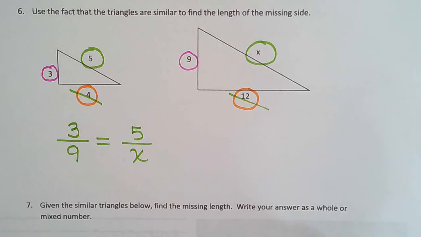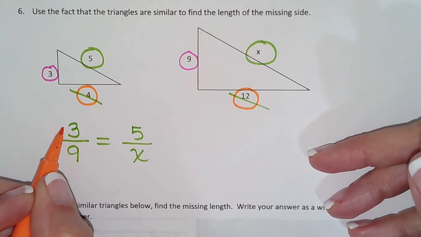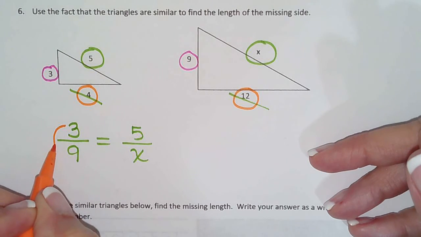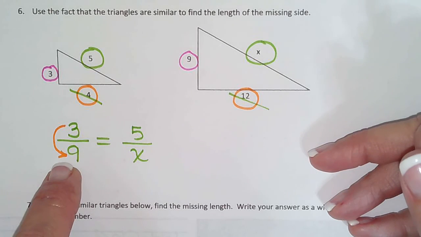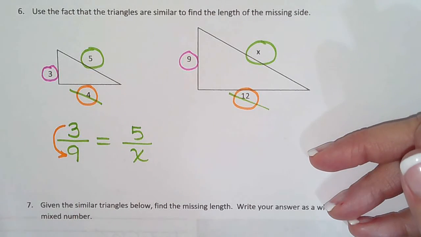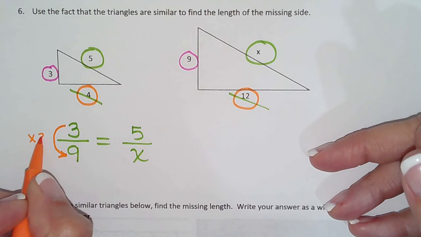So we need to be on the lookout for a common ratio. What did they call that? There's scale factor or constant ratio. So a constant ratio. I was calling it the right thing. I don't see anything going from here to here, but I see something going from here to here. To get to 9, multiply by 3.